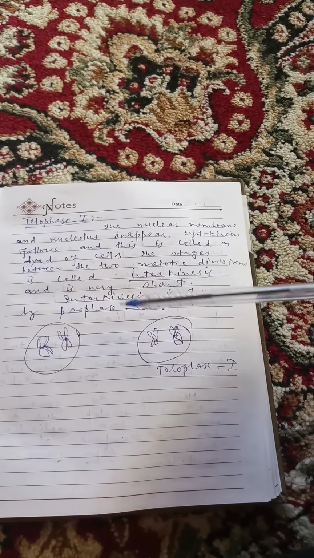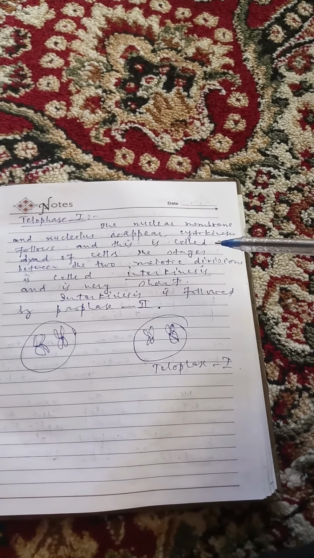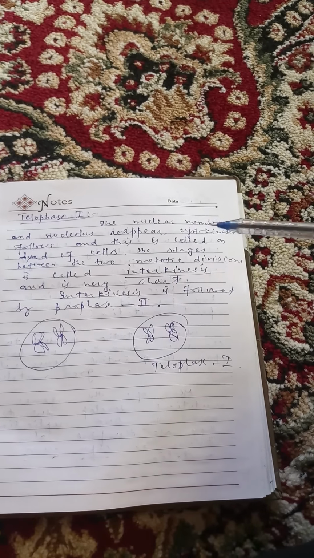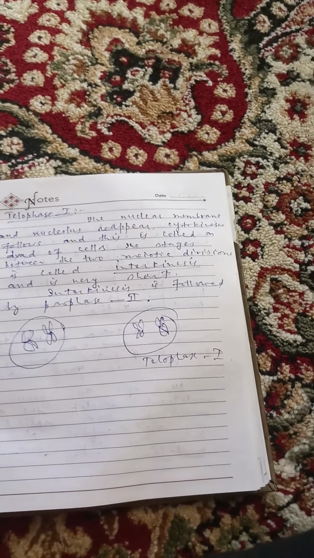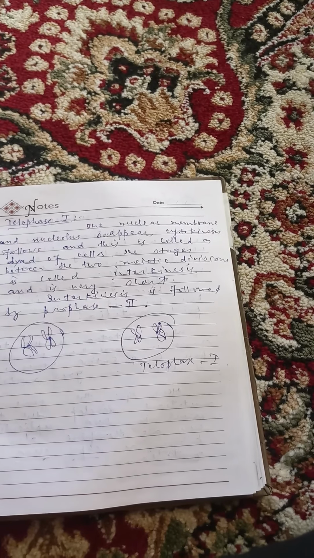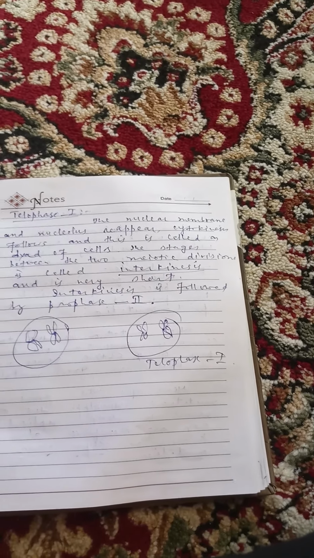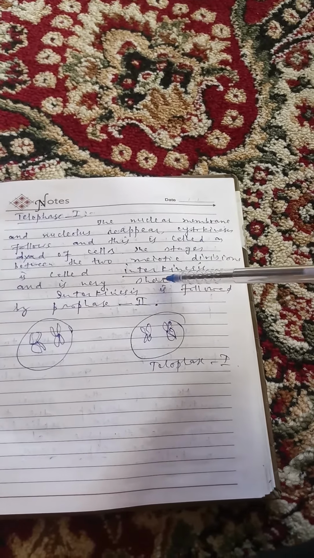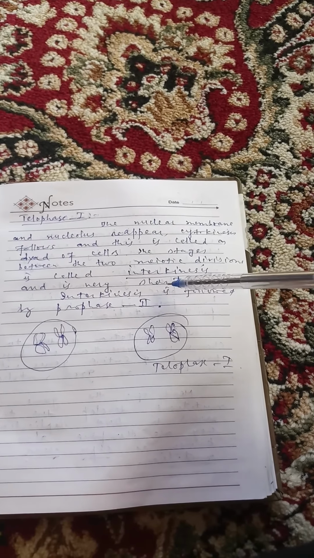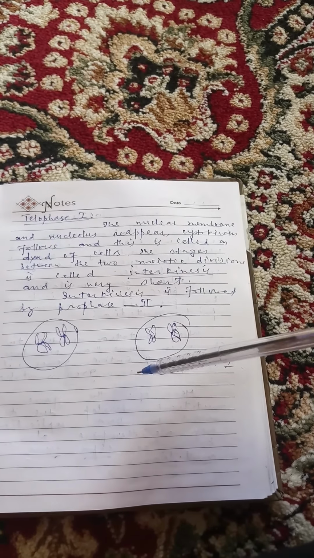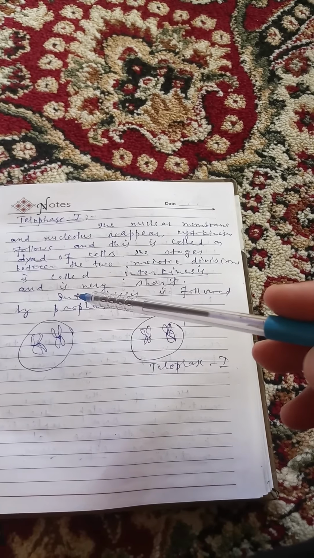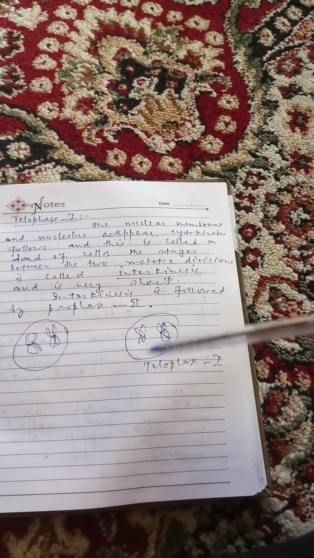The stage between the two meiotic divisions is called interkinesis. So the stage between the two meiotic divisions, that is meiosis first and meiosis second, this time interval is known as interkinesis, and it is a very short period.